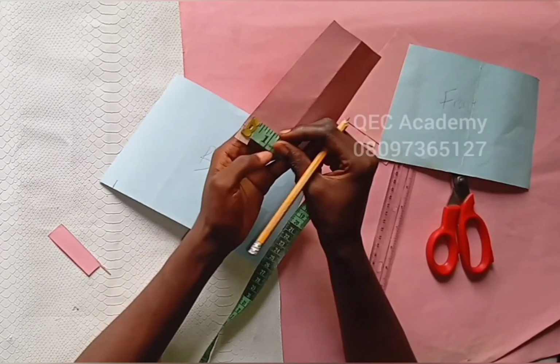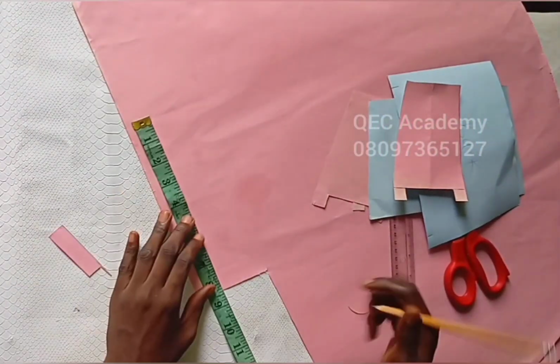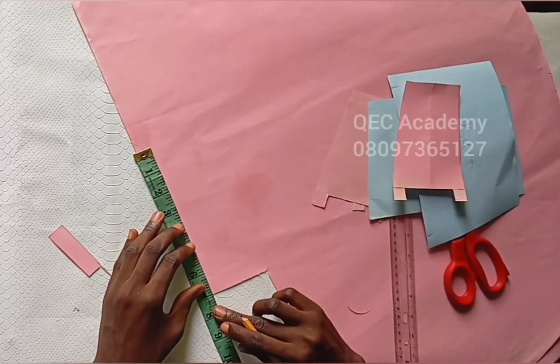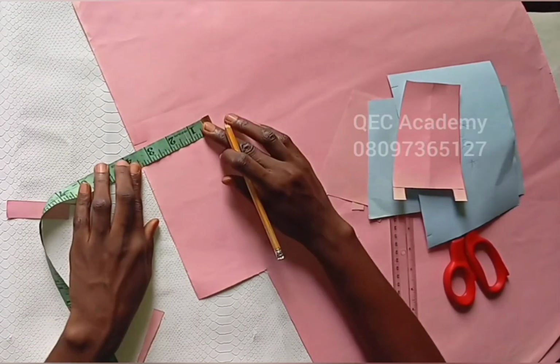7.2 by the width of this place, which is what? 3.5. So 7.2 by 7.2 by 3.5.